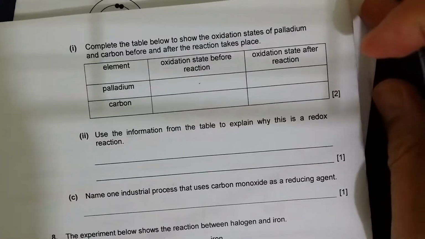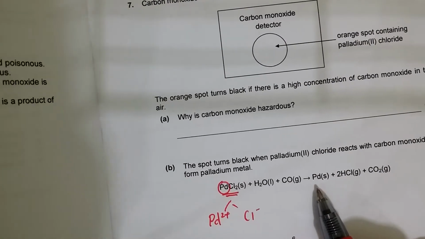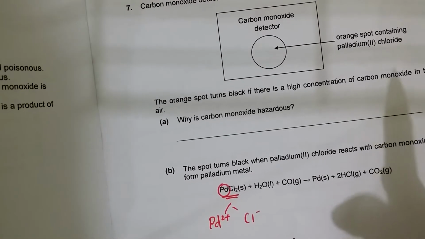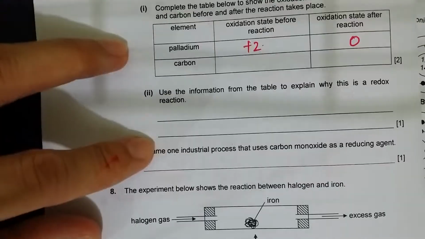How about oxidation state after the reaction? After the reaction, this palladium will become a palladium element. So for element, the oxidation state must be 0. So plus 2 to 0. Alright? Plus 2 to 0.